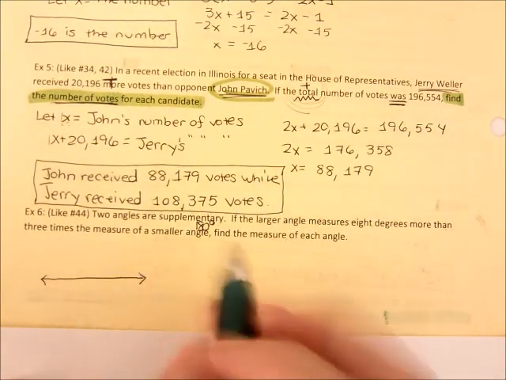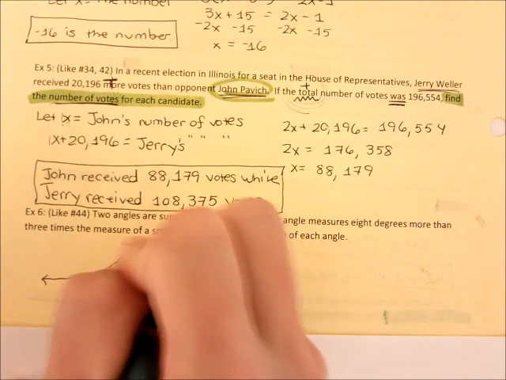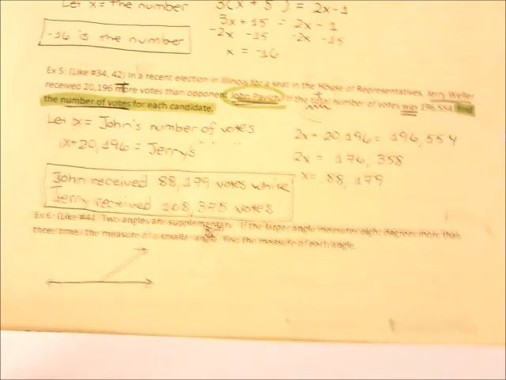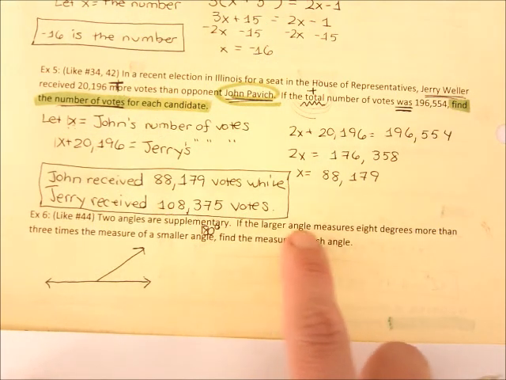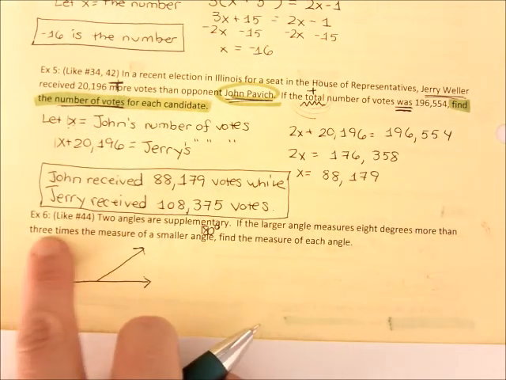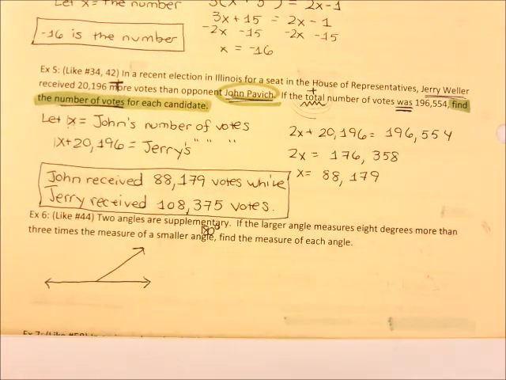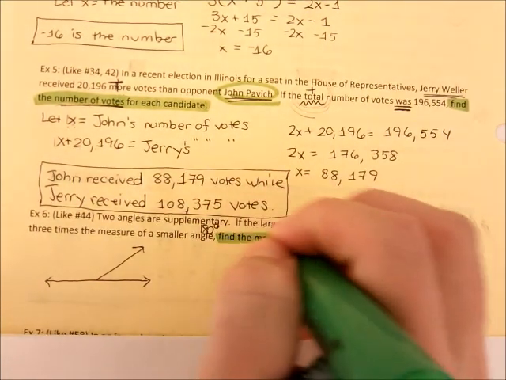So maybe I'm just going to make one larger and one smaller. I don't know what goes where, but that gives me an idea what I'm working with. It says if the larger angle measures 8 degrees more than the measure of the smaller angle, which one gets the variable? Smaller angle. Find the measure. Let's underline find. We're trying to find the measure of each angle.